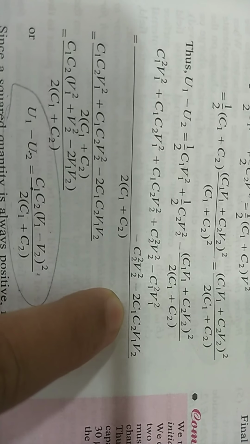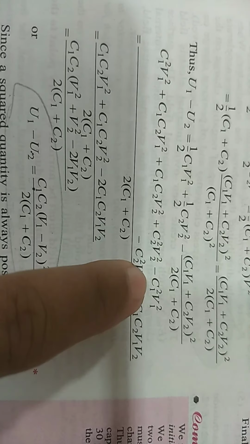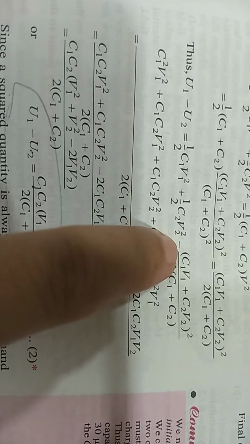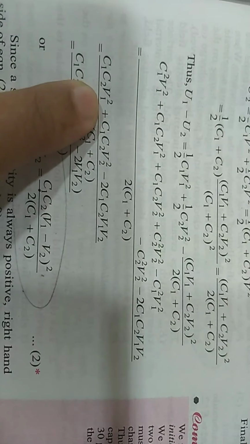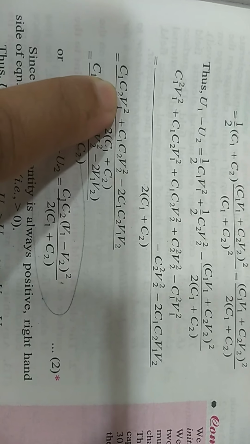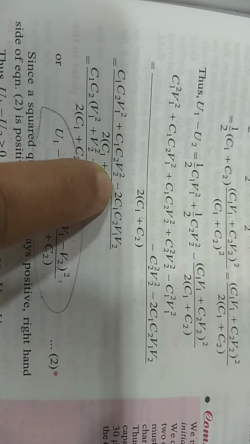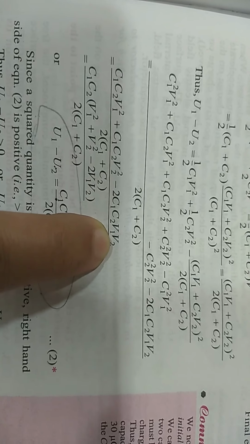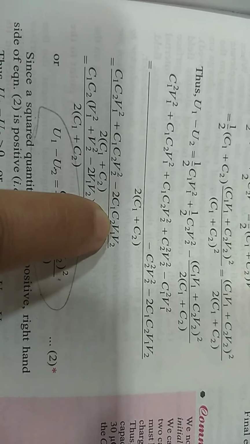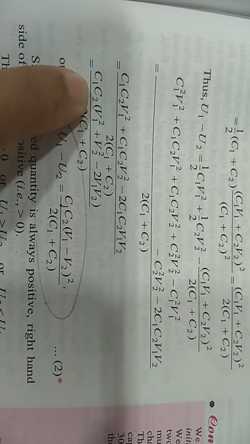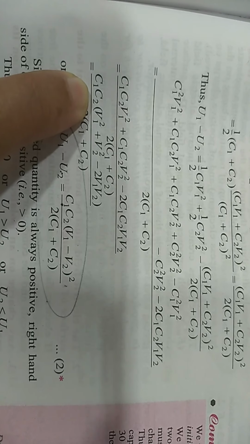When you cancel the things which are getting cancelled, C2 square V2 square, C2 square V2 square, C1 square V1 square, C1 square V1 square. The things which are left are C1 C2 V1 square plus C1 C2 V2 square minus 2 C1 C2 V1 V2. So you can see from all these three terms you can take C1 C2 as common.